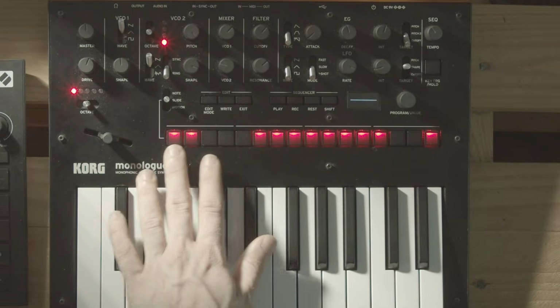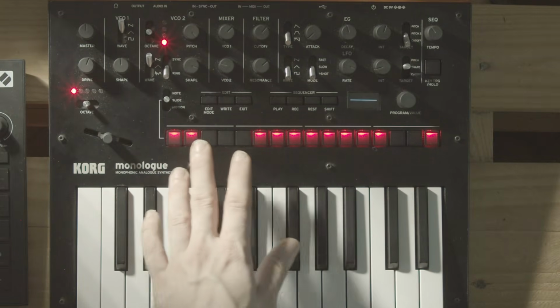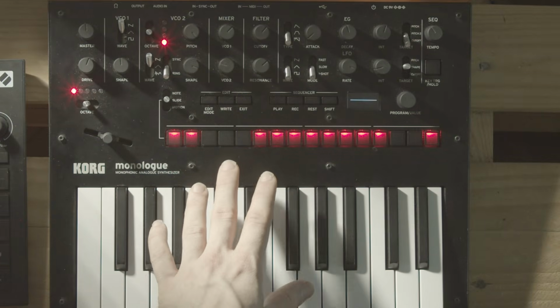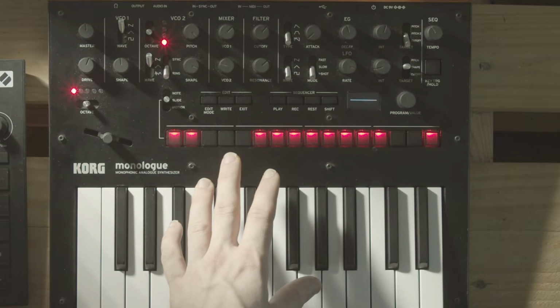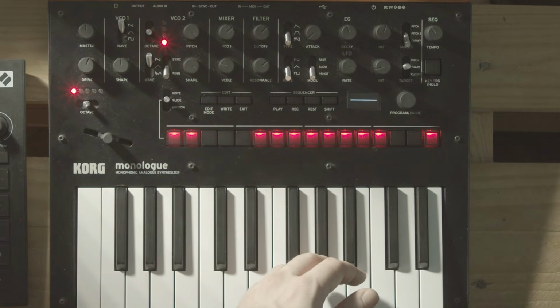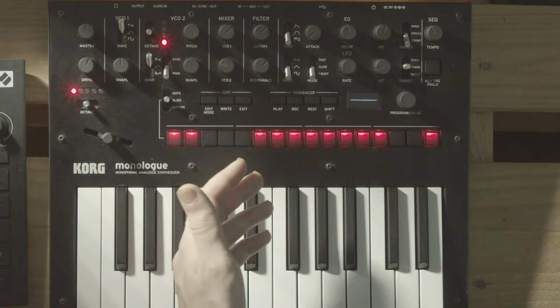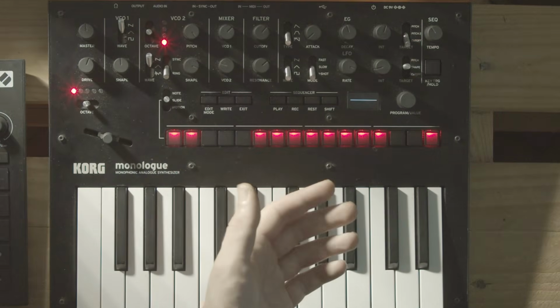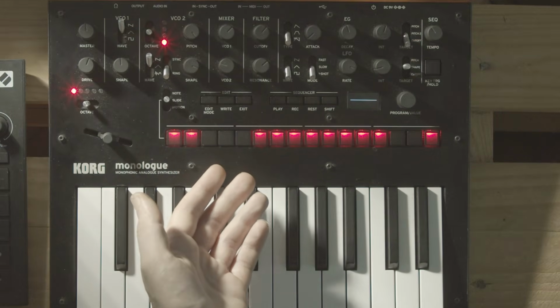However, it only has 16 steps, meaning it can only be used for very basic acid bass lines, for example, like the old school acid sound. And yeah, there is lots of possibility to change that up, but it takes skill.